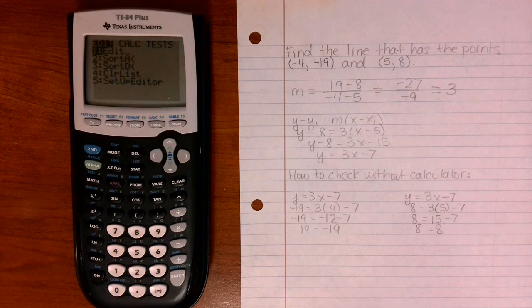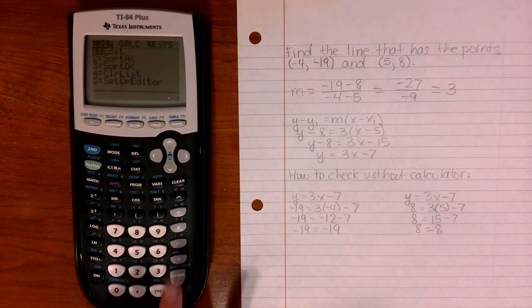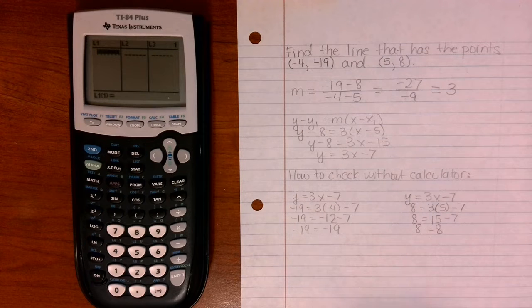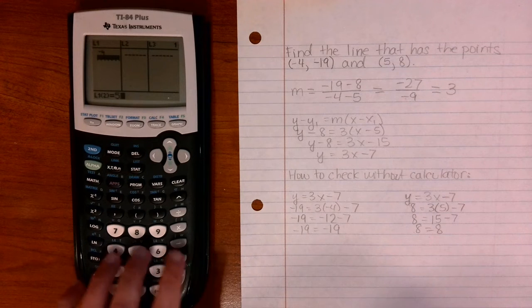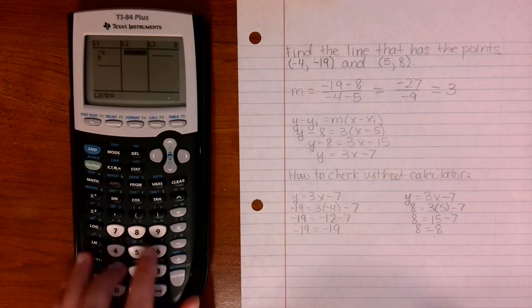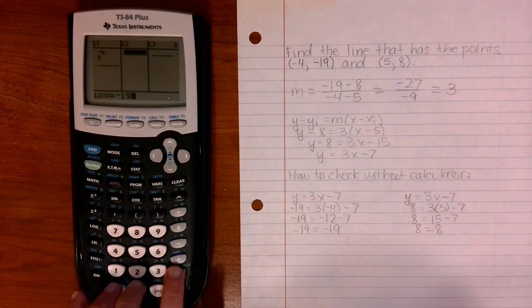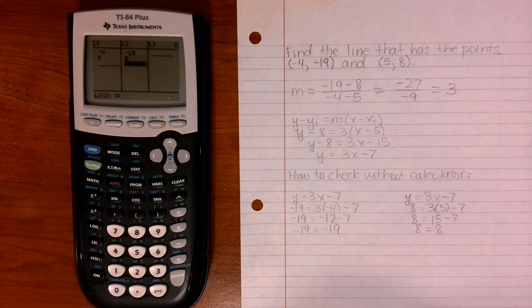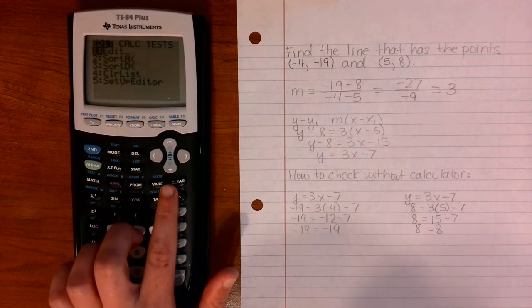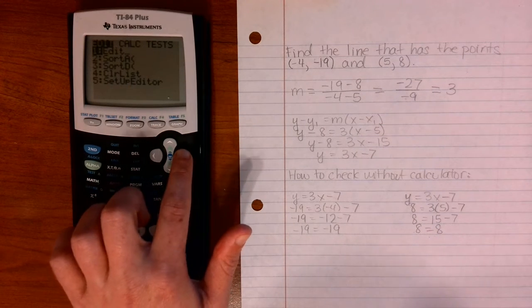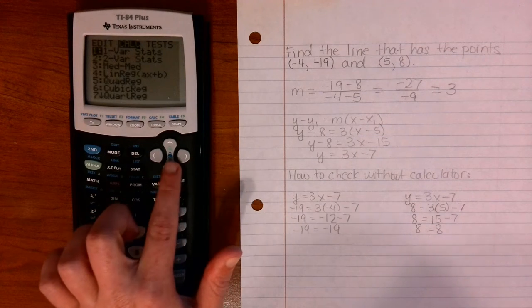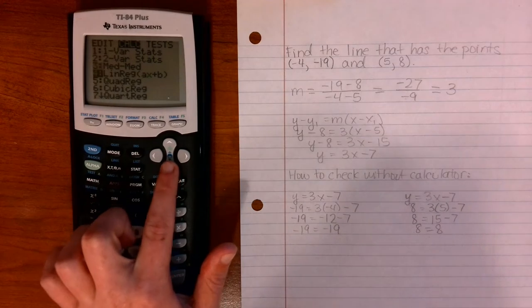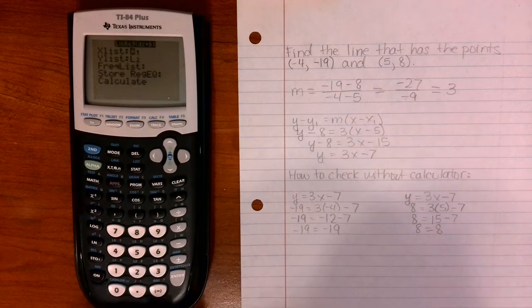Press Stat. Make sure you're on the Edit tab. Press Choice 1 Edit. For L1, enter in the X values. For L2, enter in the corresponding Y values. Press Stat again. Go to the tab Calc. Choose option 4. Make sure that the X list is L1 and the Y list is L2.